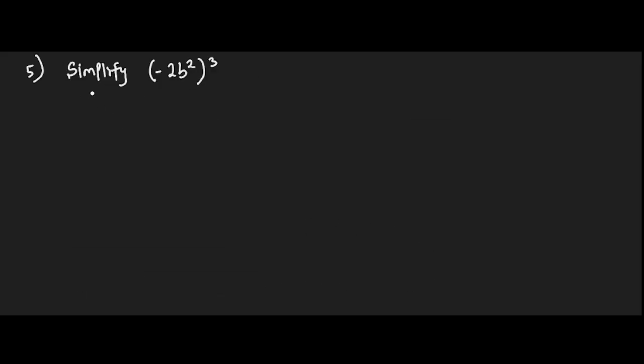We have this question here. Simplify: open bracket minus 2b raised to power 2, close bracket, raised to power 3. Solution. Here we have, now when we have this, we are going to apply this rule of indices here, s raised to power y, or bracket a.